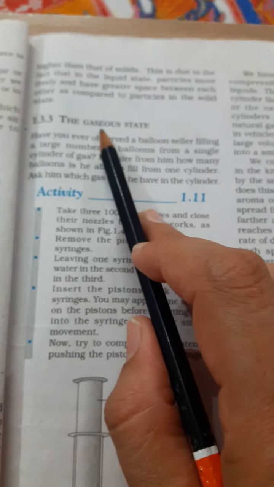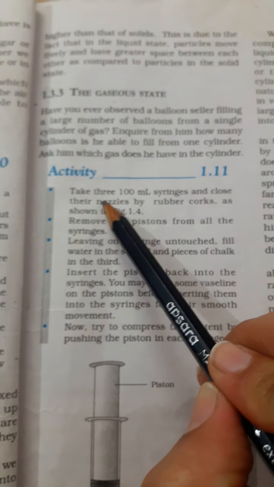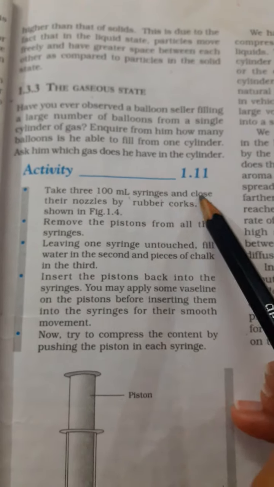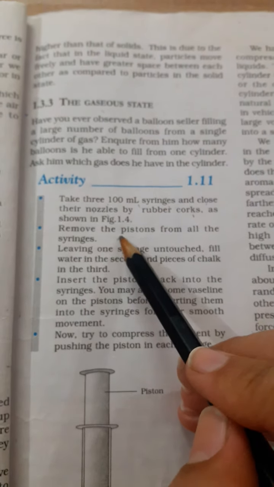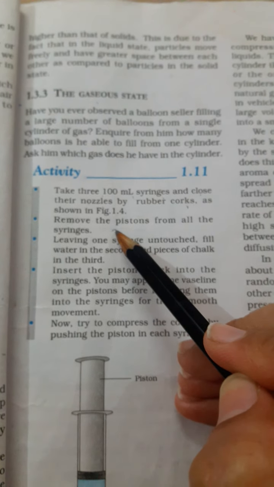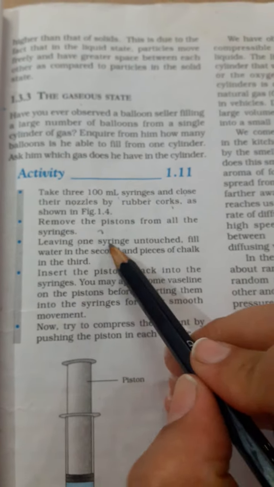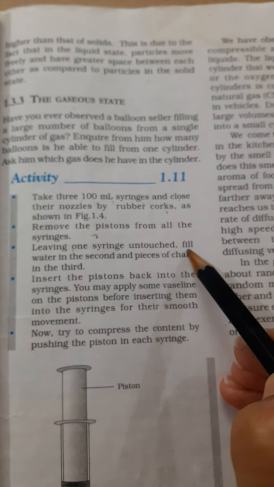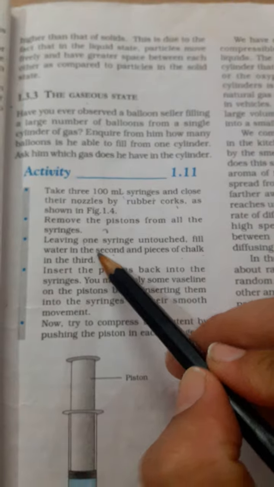Now the activity of the gaseous state. In this, we will take 300 ml syringes and close their nozzles with a rubber cork. We'll remove the pistons from all the syringes. Leave one syringe untouched, fill water in the second, and put pieces of chalk in the third.